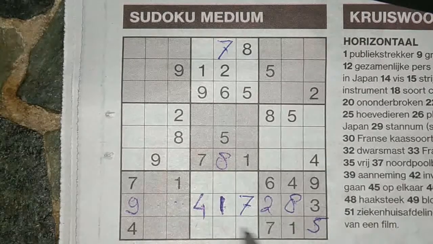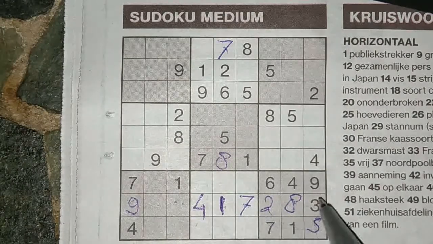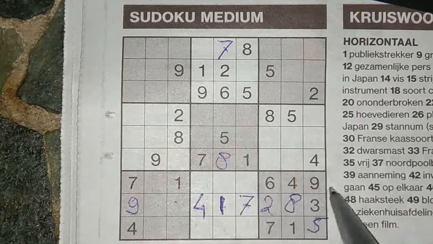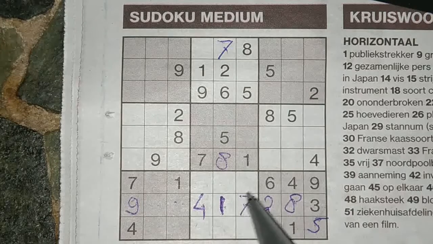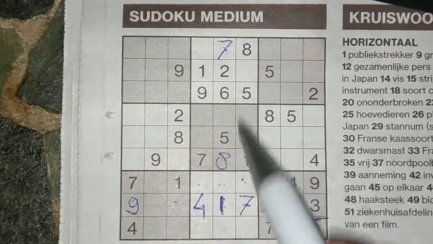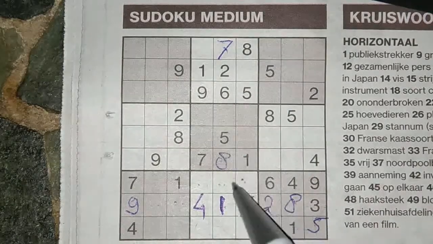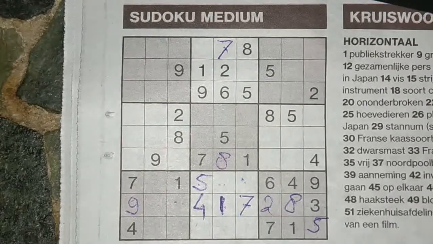We have a 5 in this row, 5 in the row above. So in this row, the only 3 places for 5 should be one of these 3. But I see here 5, so no 5 there. I see here 5, no 5 there. 5 must be here.